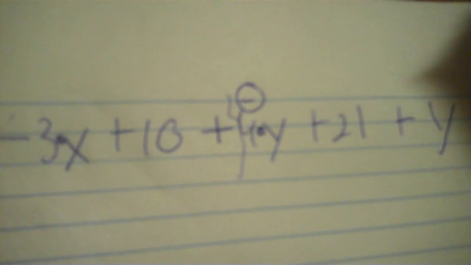Okay, next one, negative 3x plus 10 minus 4y plus 21 plus y. So negative 3 and x, that's a times. X and 10 is a plus. 10 and 4 is a minus, so plus, negative, okay? Negative 4 and y, that's a times. Y and 21, that's a plus. 21 and y, that's a plus.